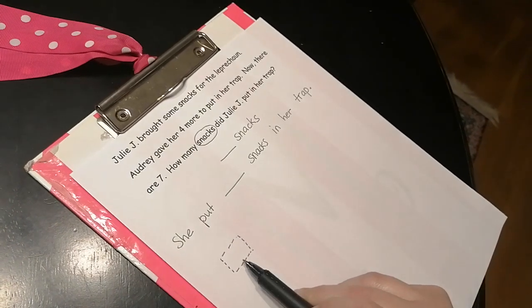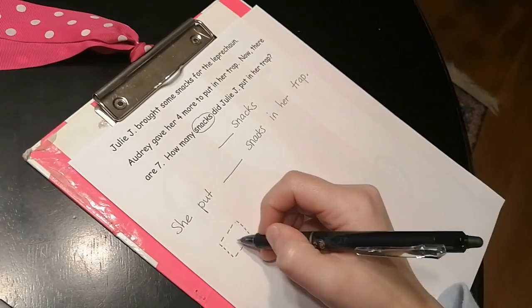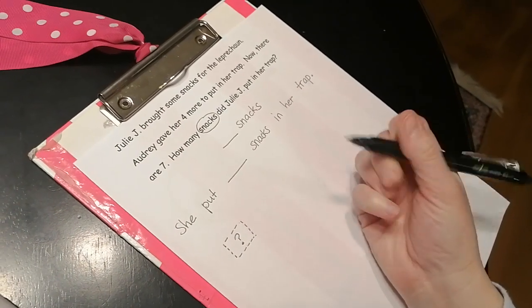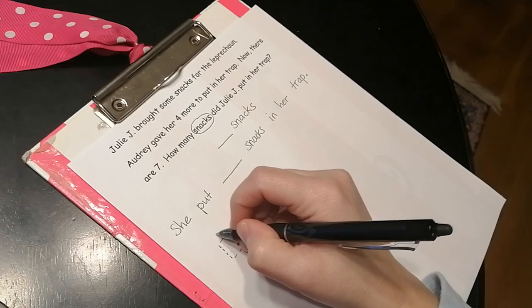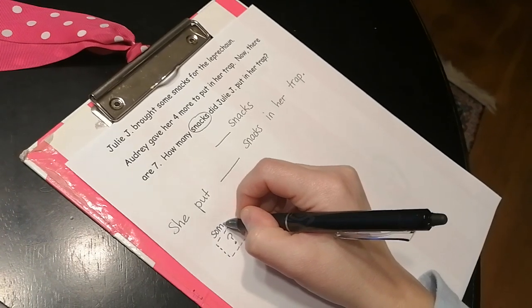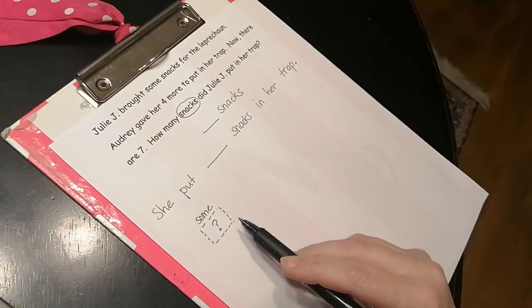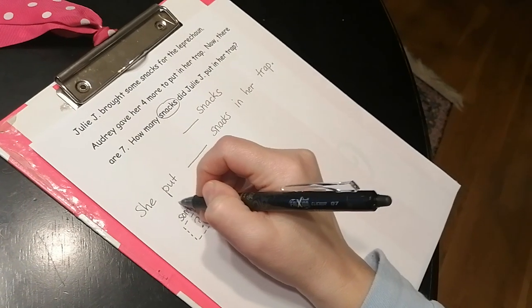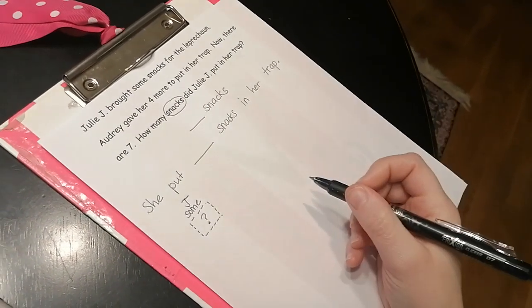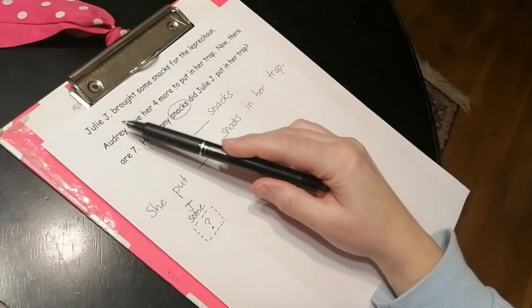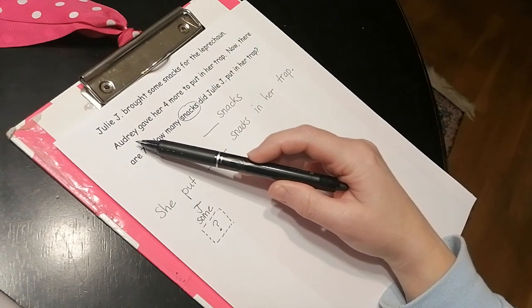We're going to draw part of it because we know that there's some. So we're just going to put a question mark there. We don't know. Some snacks. So we're just going to write some. These were the some snacks that Julie J put in it. And we can actually put a J there because that's for Julie. Let's do that. Okay.